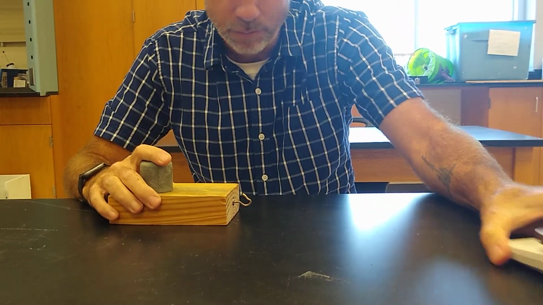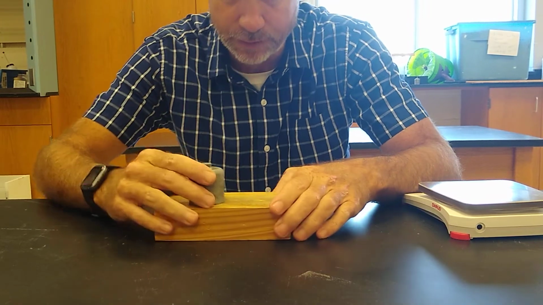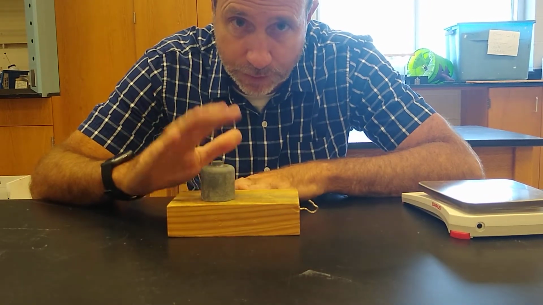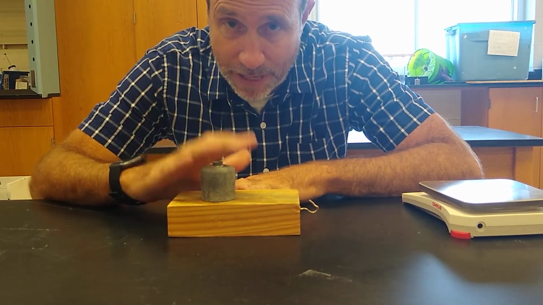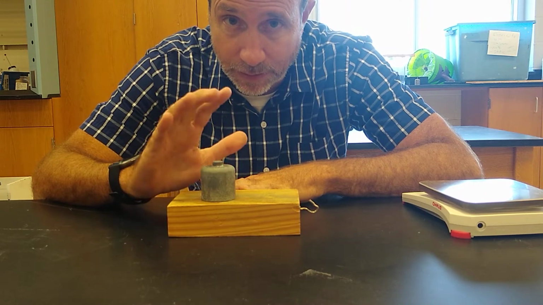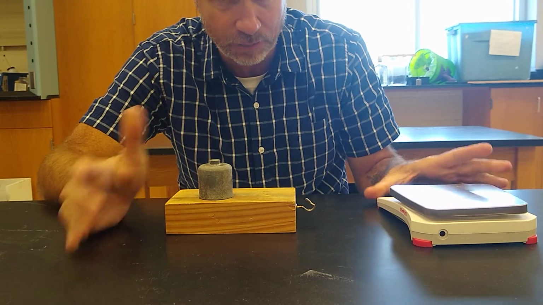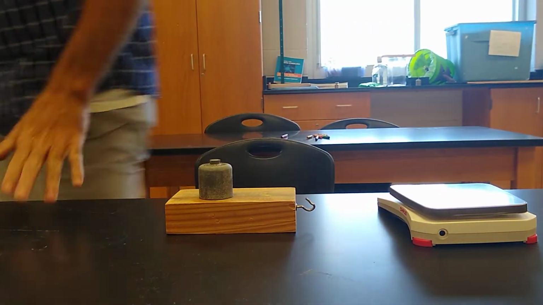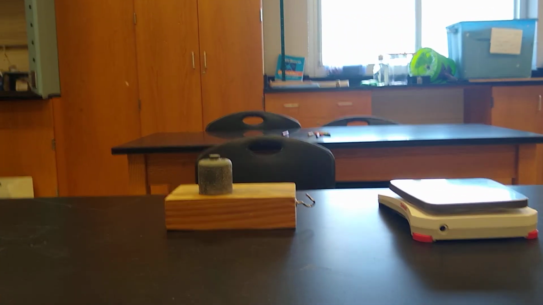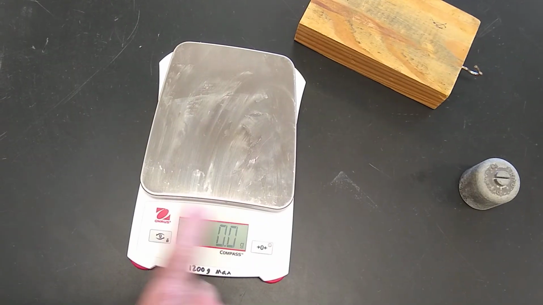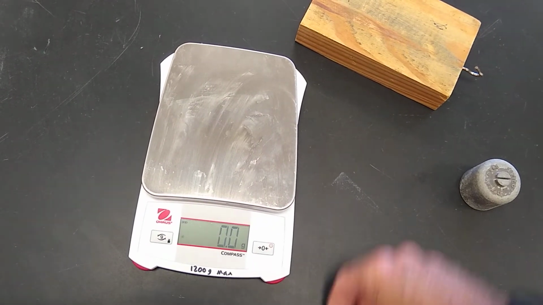Now, before we calculate the coefficient of friction, the first thing we have to do is weigh this. We need to find its mass in grams and then come up with its actual weight, because its mass is not its weight, correct? Right, we can see the scale here. It says 0.